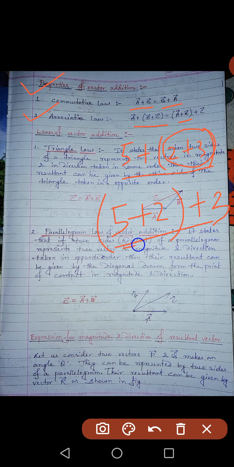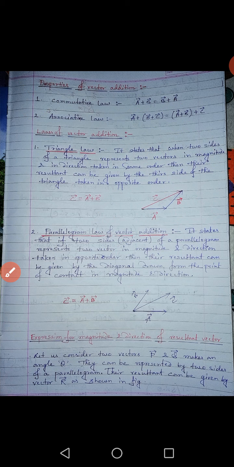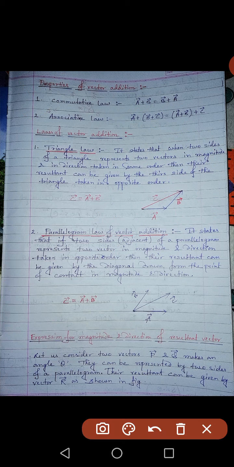But if I follow the other form, (5 plus 2) plus 3, I do the part inside the bracket first. 5 plus 2 is 7, 7 plus 3 is 10. So both are the same, right? They give the same result. So in vectors also this formula is applicable. This is called the associative law. Alright.